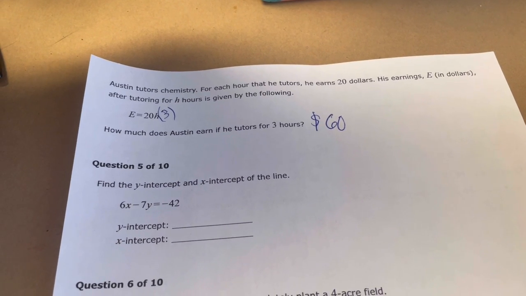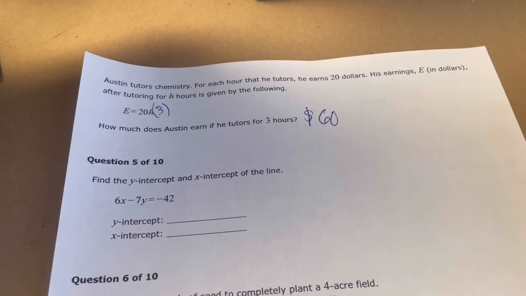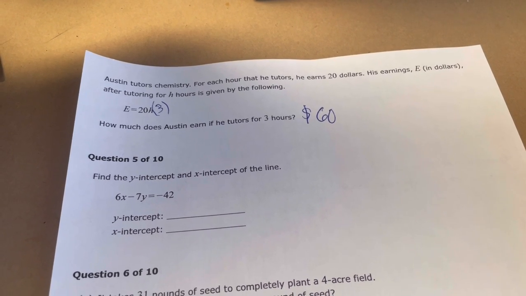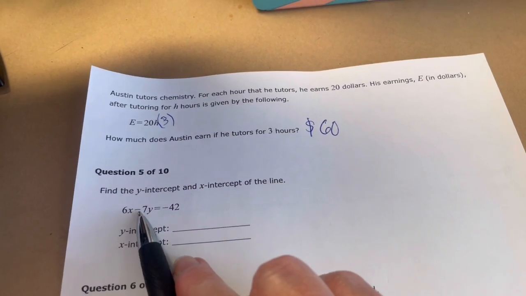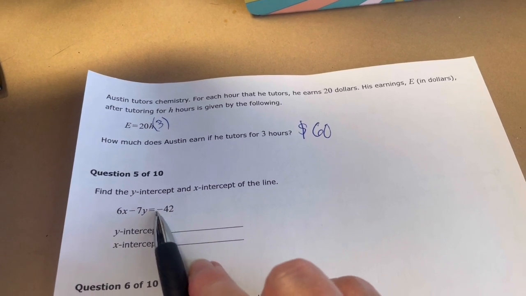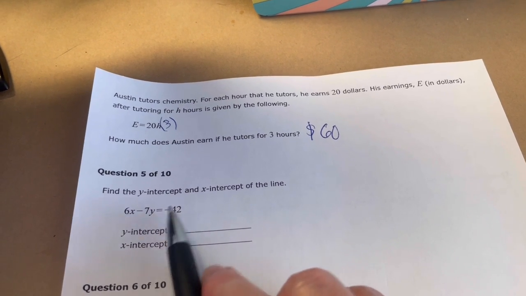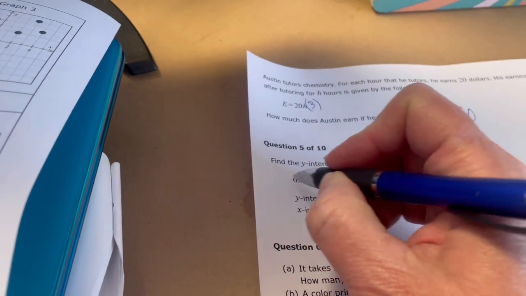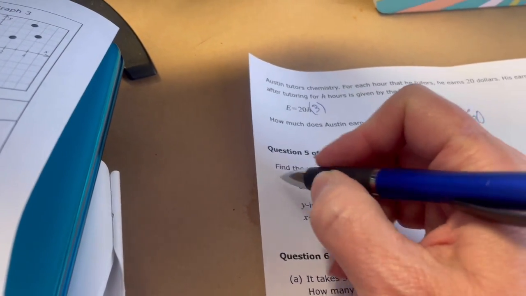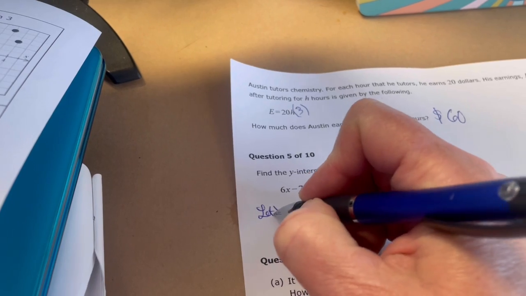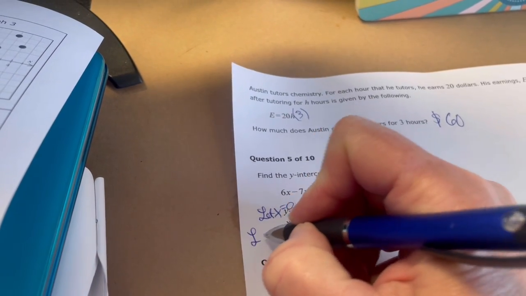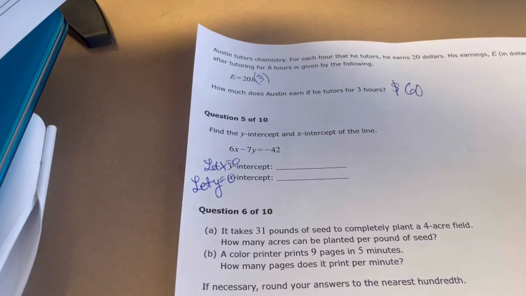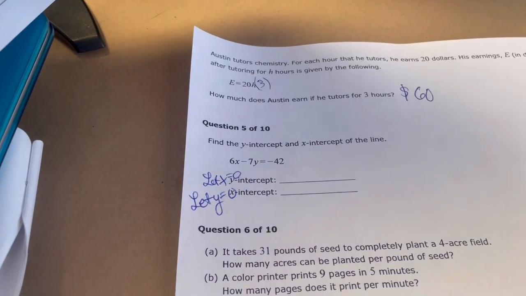Okay, let's look at question 5. Find the y-intercept and the x-intercept of the line. Again, this line is in standard form: 6x minus 7y equals a constant. To find the y-intercept, we let x be 0. And then to find the x-intercept, we let y be 0. So for the y-intercept, let x be 0.